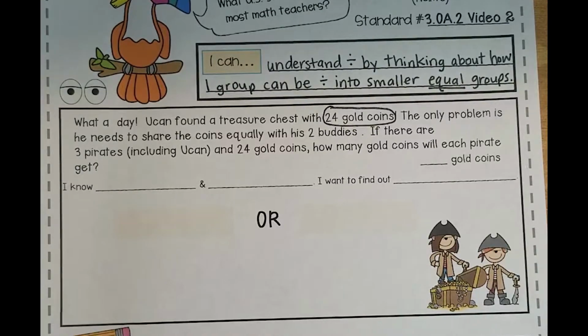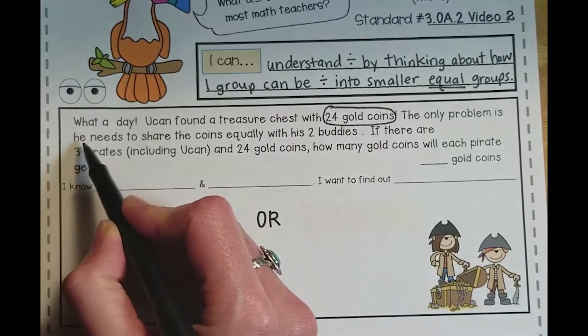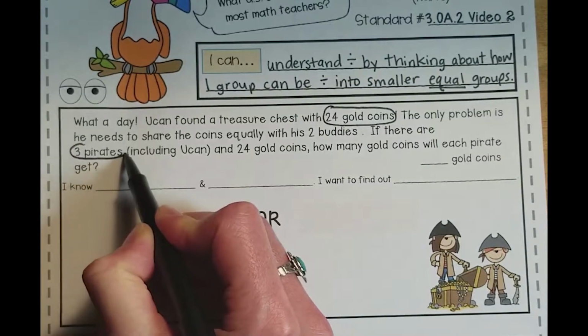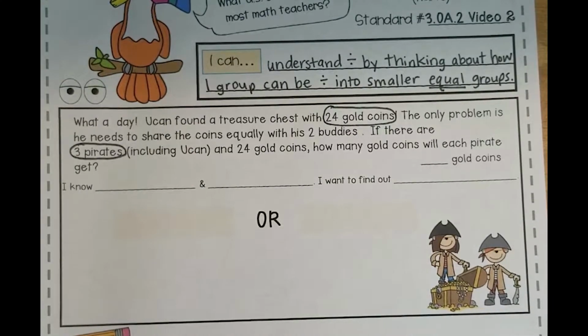I wonder if that 2 is important. Let's keep reading. If there are 3 pirates, including Ucan. Oh, okay, so I'm not going to circle the 2 because I need to remember that there are going to be 3 groups. Because I have to remember Ucan. So if there are 3 pirates and 24 gold coins, how many gold coins will each pirate get?